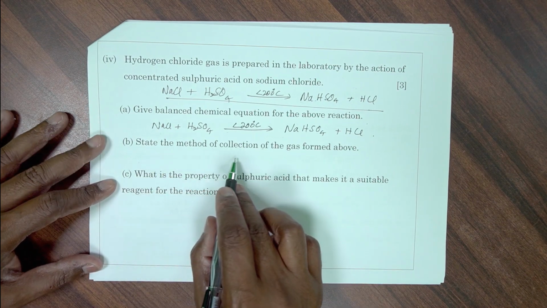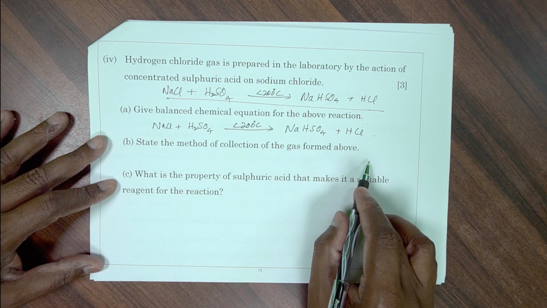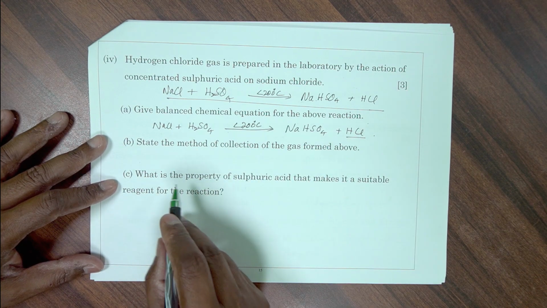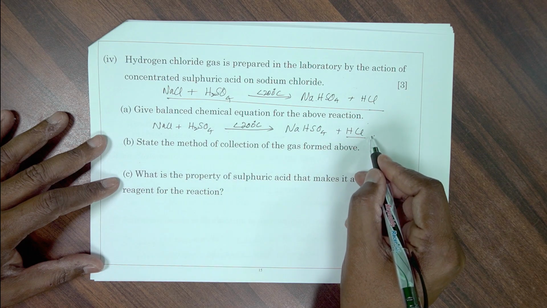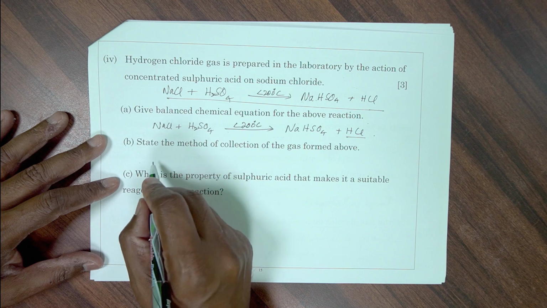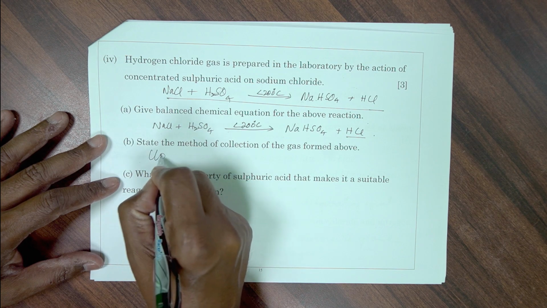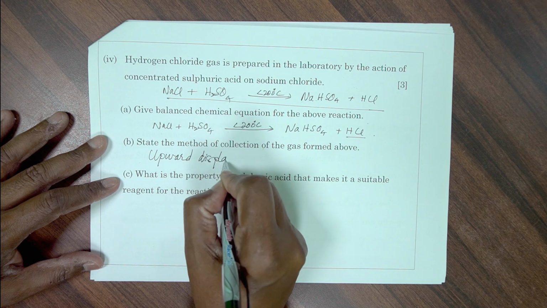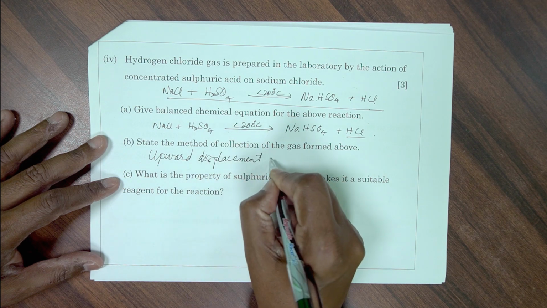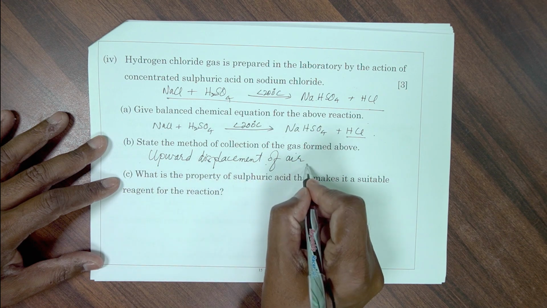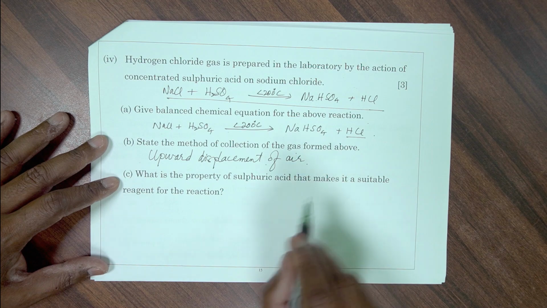State the method of collection of the gas formed above, that is hydrogen chloride. Okay. Now, how do you collect? Hydrogen chloride is a gas heavier than air and it is highly soluble in water. So it is collected by upward displacement of air. The whole phrase, upward displacement of air, is required. It is not collected over water.